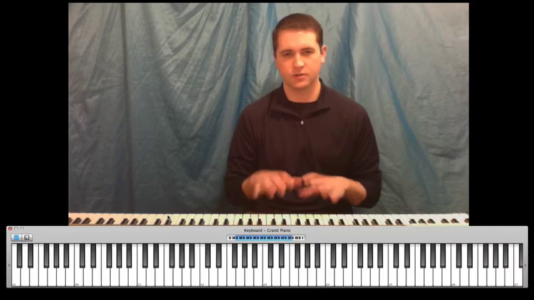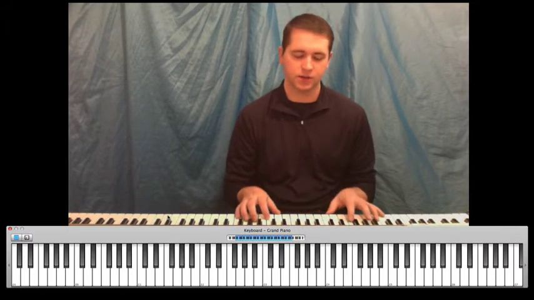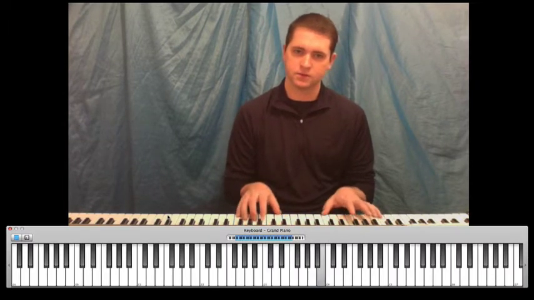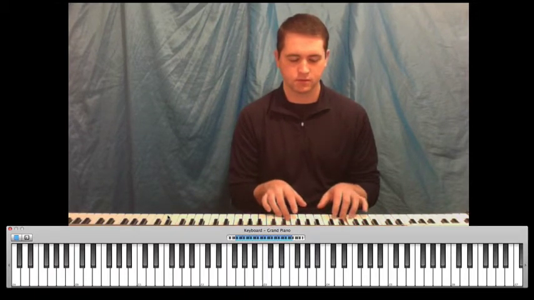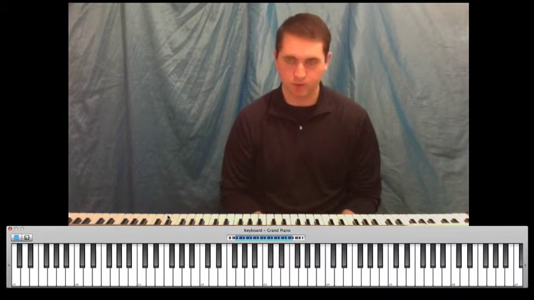Pretty much anytime you're going to go to that 2 chord, you can kind of do that. Okay, so that's another really common one for the minor 2 as well.